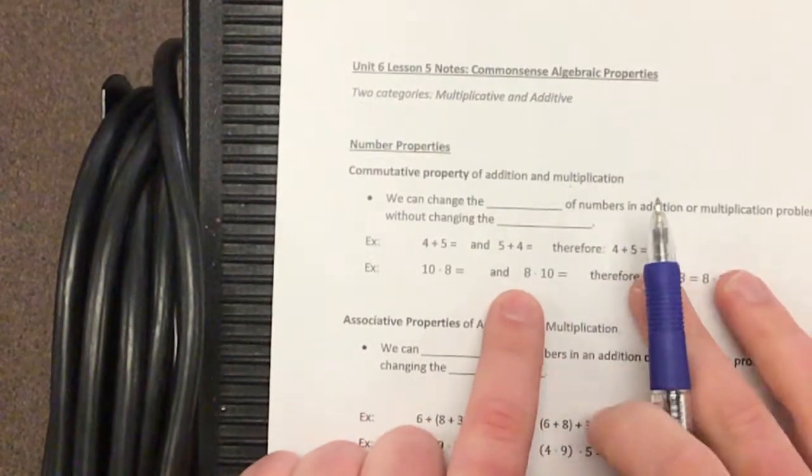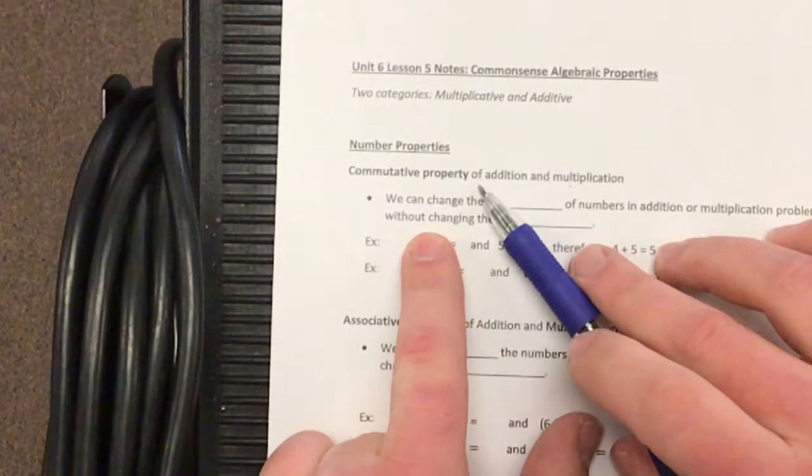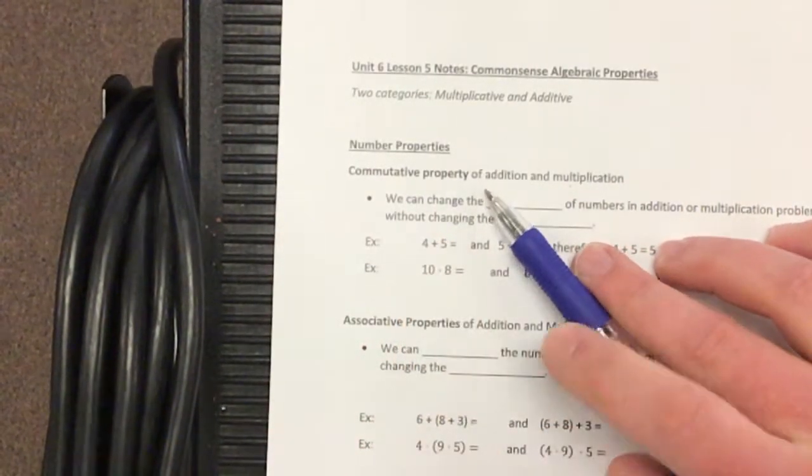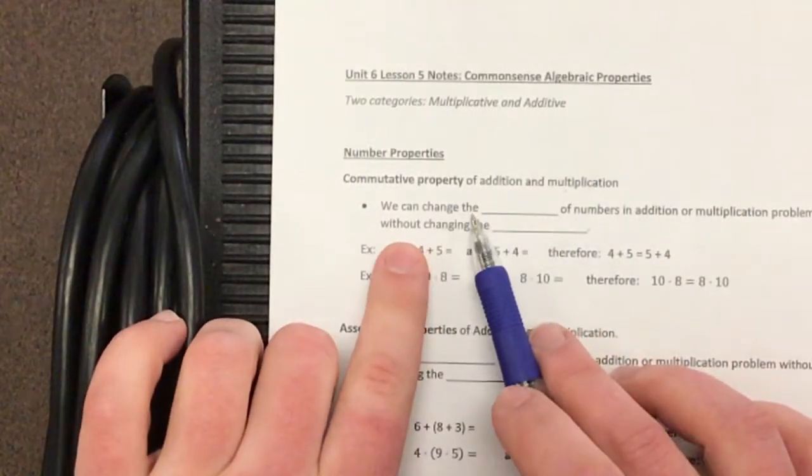So we're just going to work with our properties today. We're going to review our properties. So this one we're talking about the commutative property. Do you remember what the commutative property is? All right, let's talk about it.